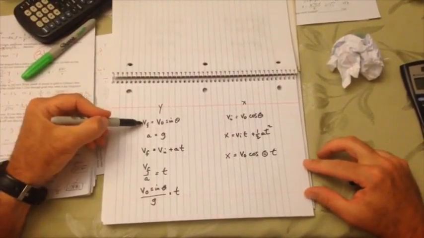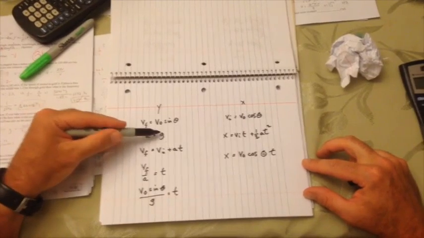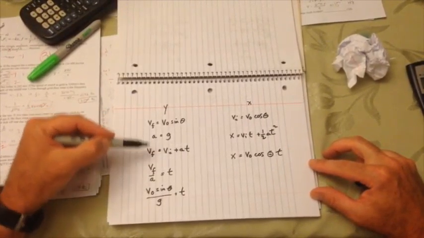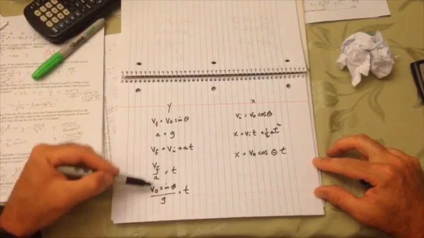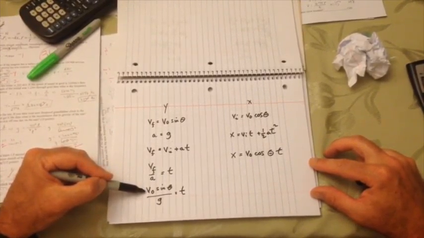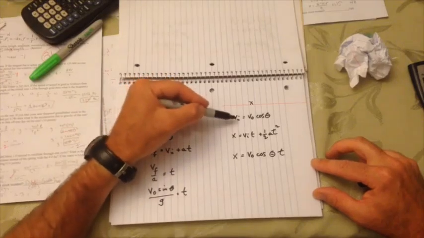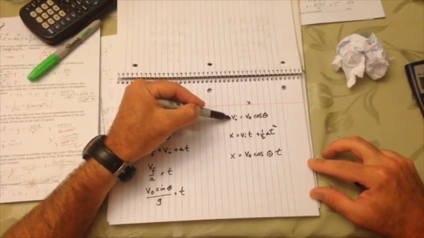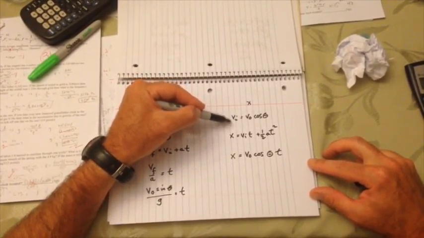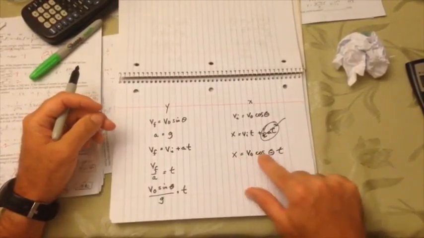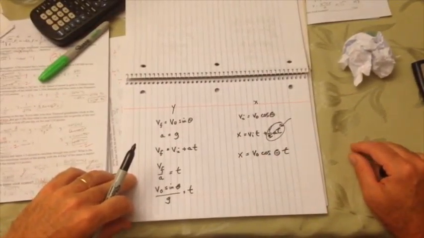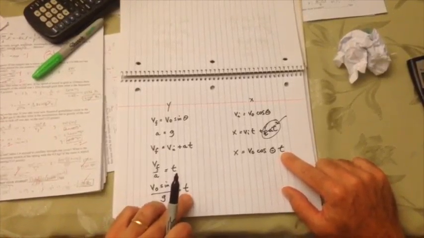Alright, so our v final is v0 sine theta, a is equal to g. With our equation, that gives us v final over a equals t. Our v final, if you remember, is v0 sine theta, and our a is g. In this equation, we have v initial equals v0 cosine theta. We're going to apply this equation. If you remember, this part cancels out, and there we get x equals v0 cosine theta t. Notice that t is there and t is there.